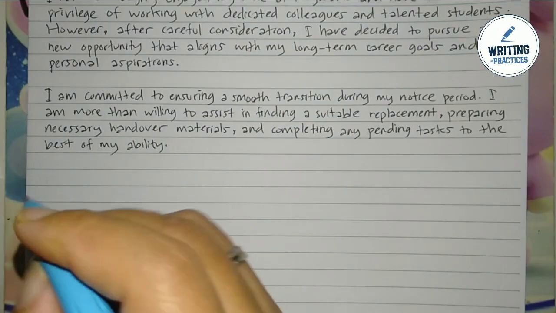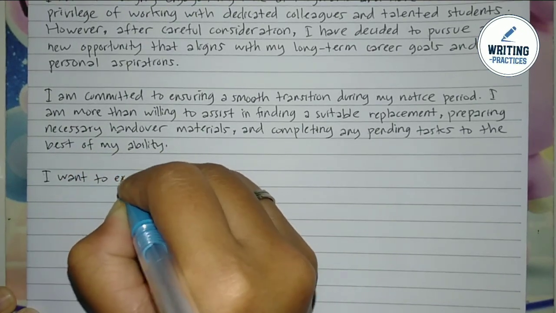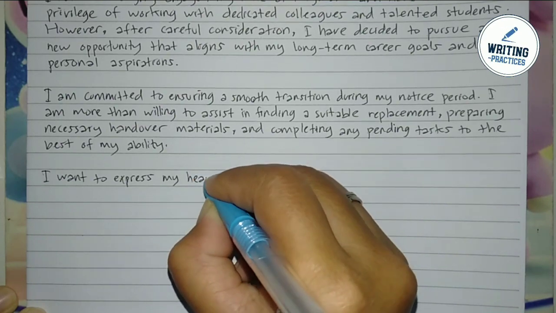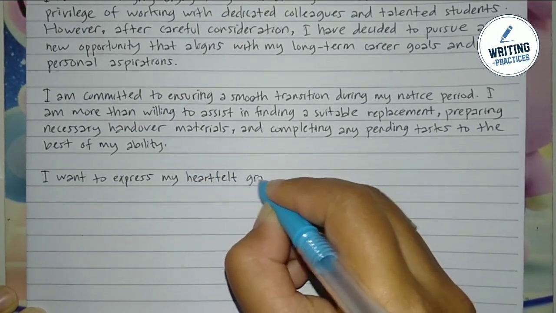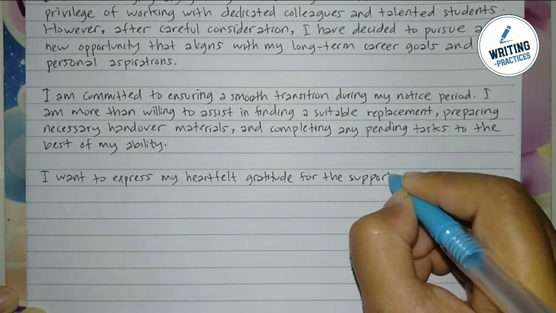In the fourth paragraph, this is where you can express gratitude again. Here, you should thank your principal, colleagues, and the school community for the support and experiences you've had during your tenure.